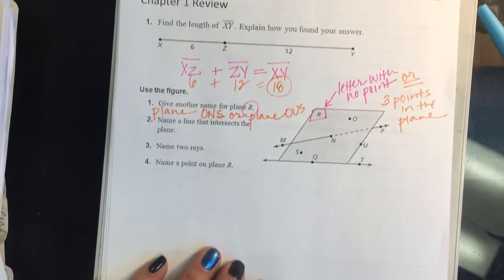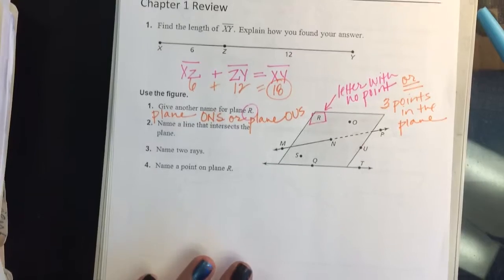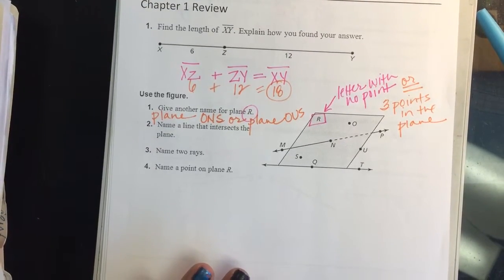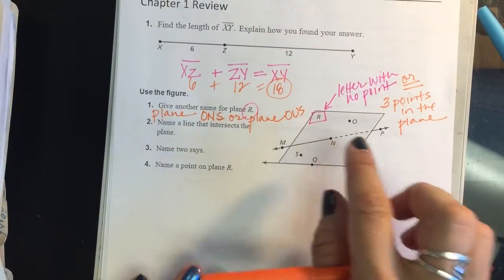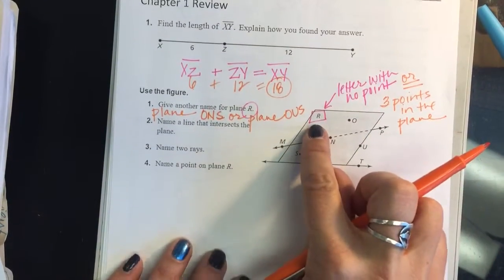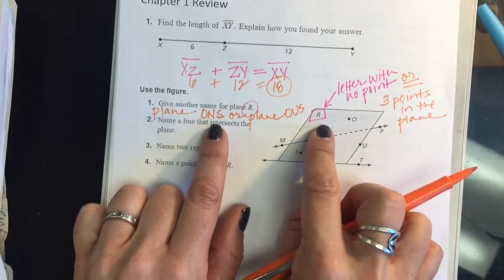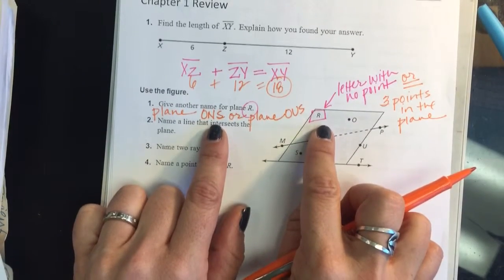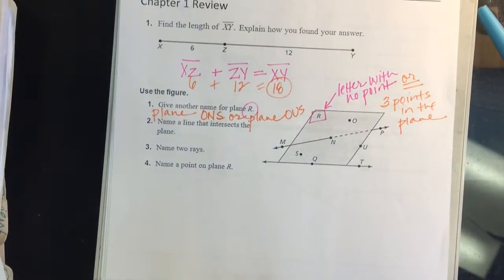So put the word plane out in front of it. If it doesn't have a point next to it, you can use that single letter. But the one thing I want to caution you with here is, if I'm going to name using 3 points, R can't be one of them because R is not a point.